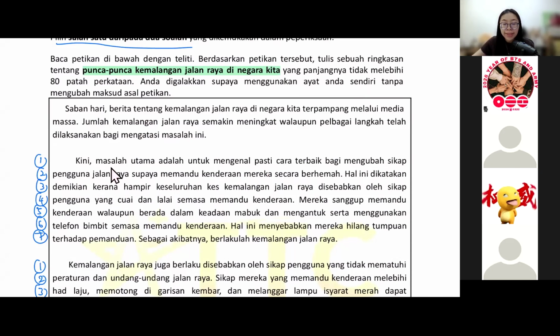But you see, kini masalah utama adalah untuk mengenal pasti cara terbaik, the best way, bagi mengubah, to change their attitudes supaya memandu so that they can drive more safely, like be careful. But this one is not your answer. Your answer actually starts with where they explain, because they're asking for the reason. Remember, sometimes we say we don't need kerana because the question is asking you to find langkah. But now they're asking for the reason, which normally kerana behind is telling you the reason. So I take from the reason here. How ini dikatakan kerana here? Sikap pengguna yang cuai dan lalai, which is careless, semasa memandu kenderaan. They are very careless when driving their vehicle. So this is my first answer.